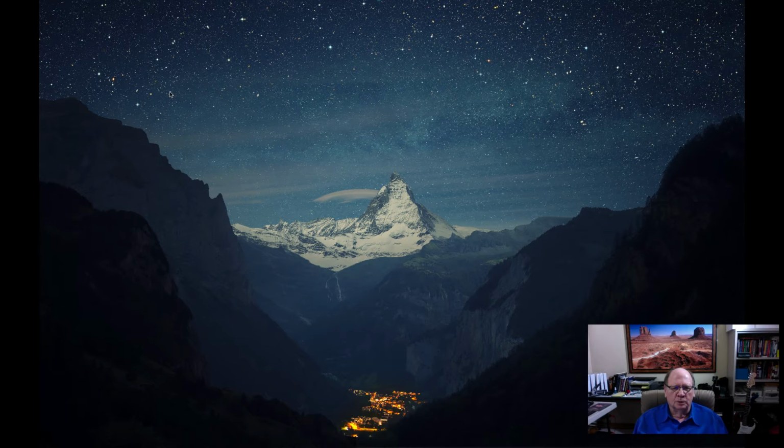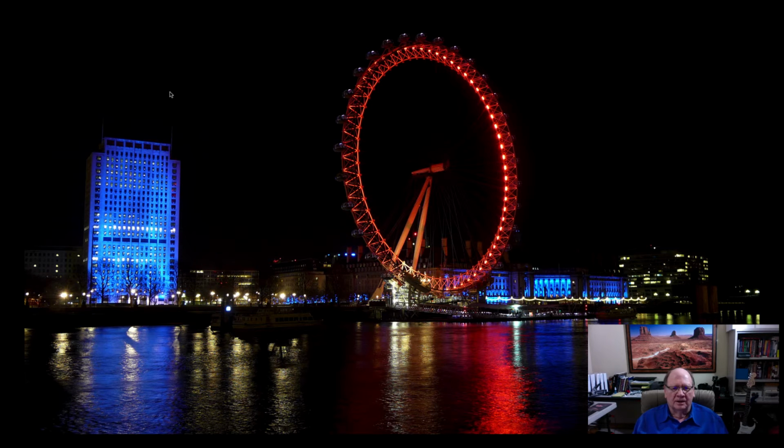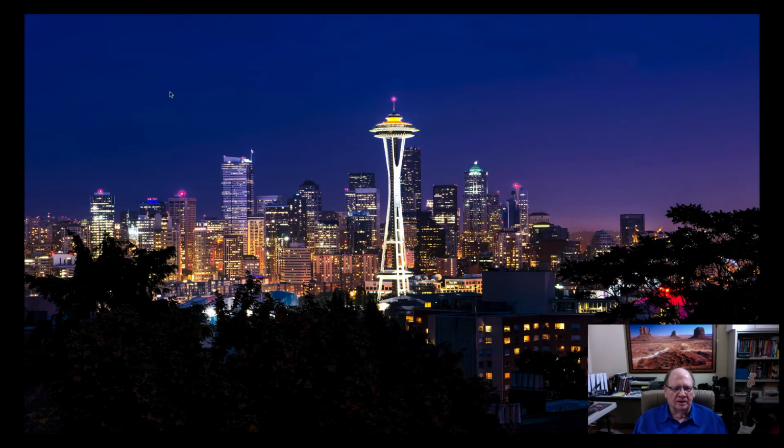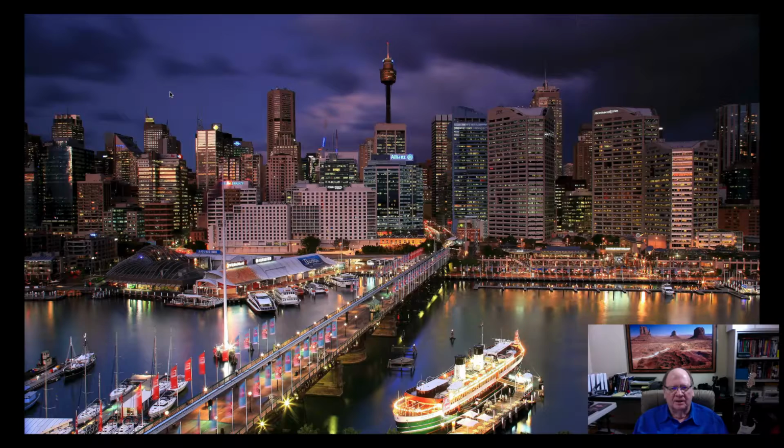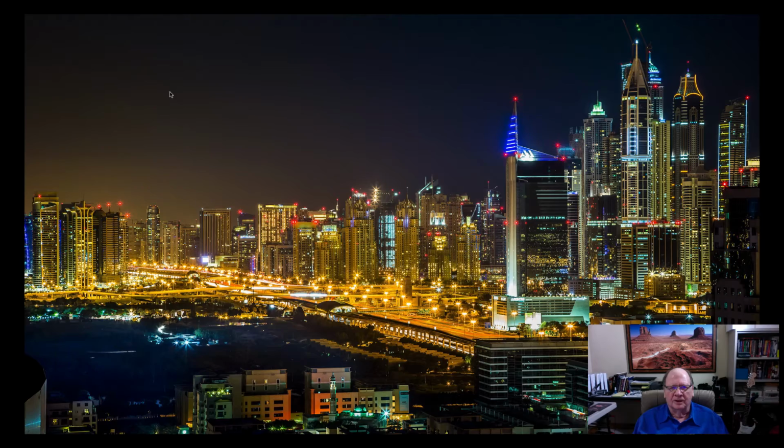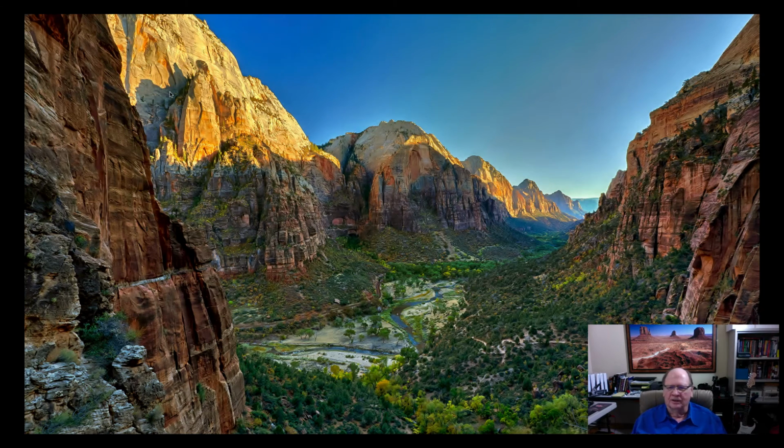Another cool night scene with, I think, the Matterhorn in Switzerland. And I think this is maybe in London. Just an endless supply of these that you can get. This is a really nice piece of scenery here.